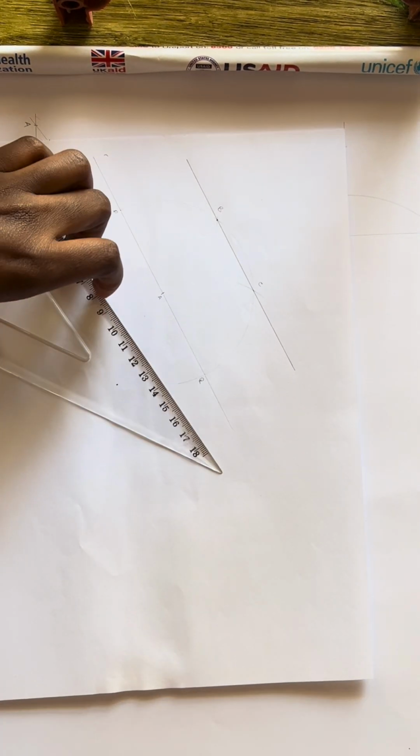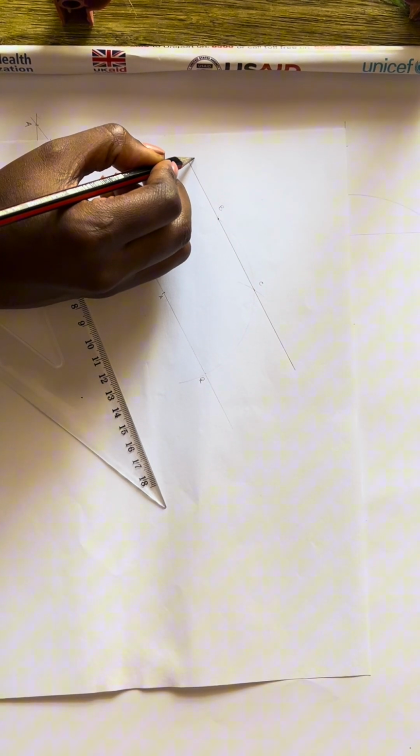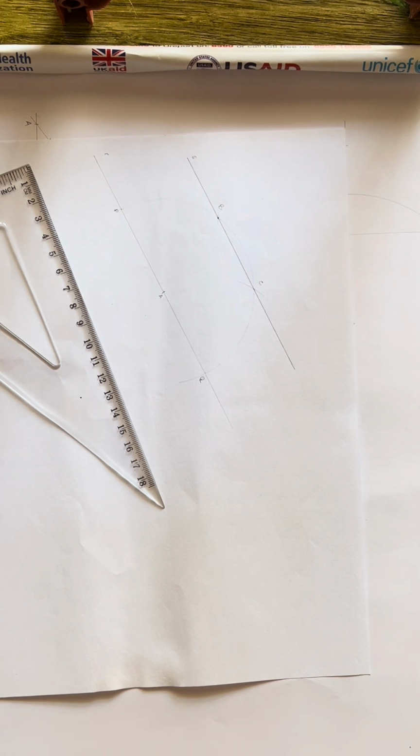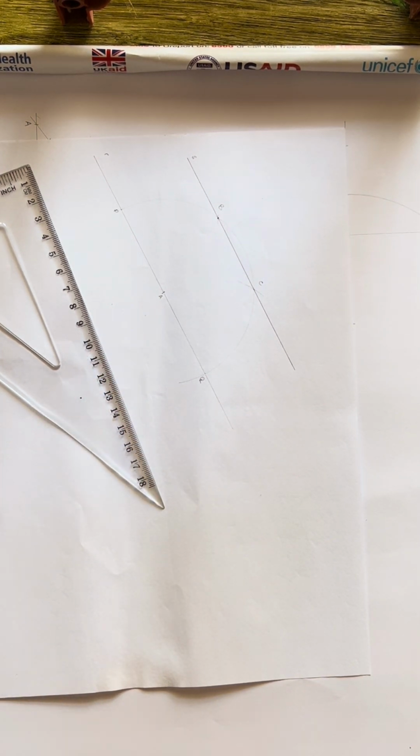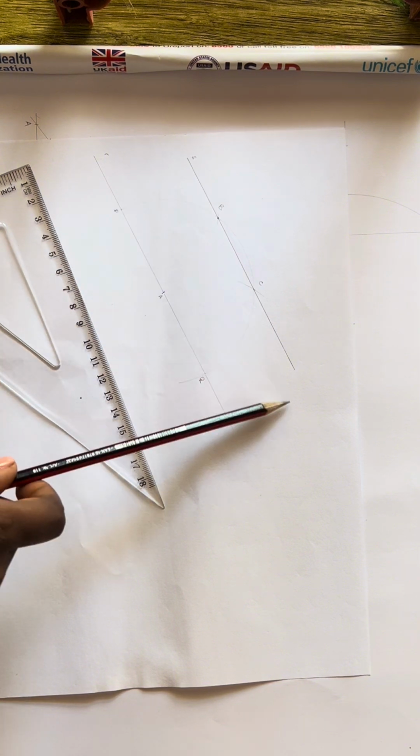Now that our parallel line, we name it S. This line S is parallel to the line R, and you can see I bolded it nicely.